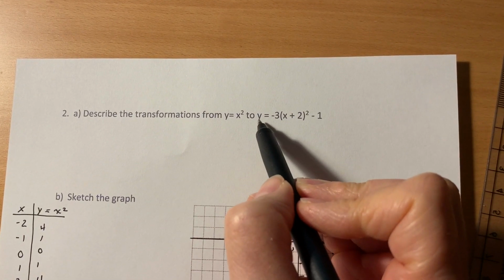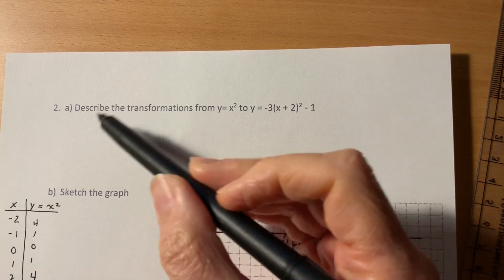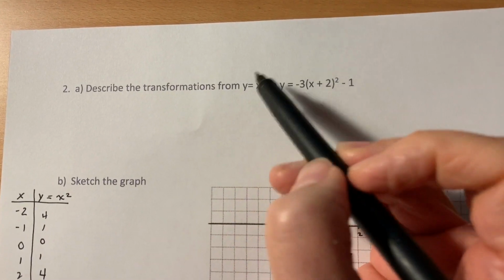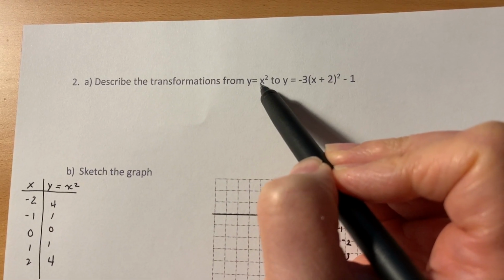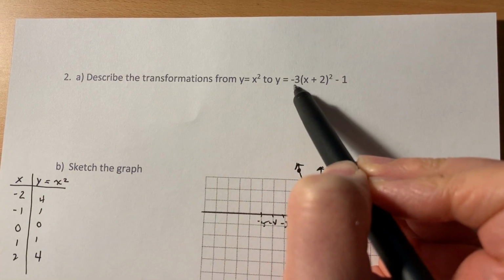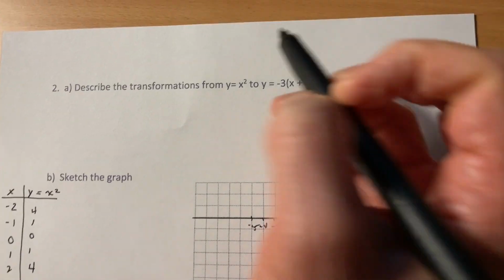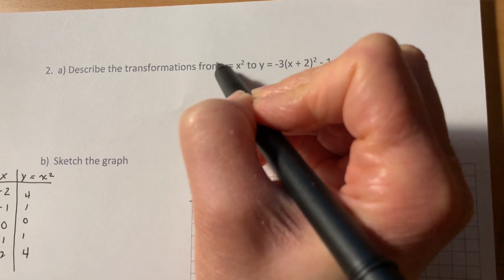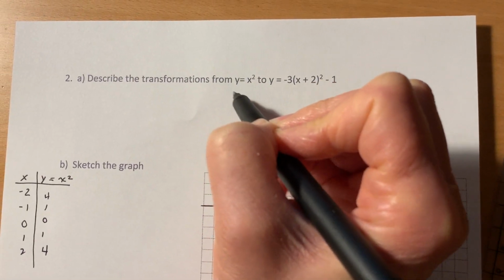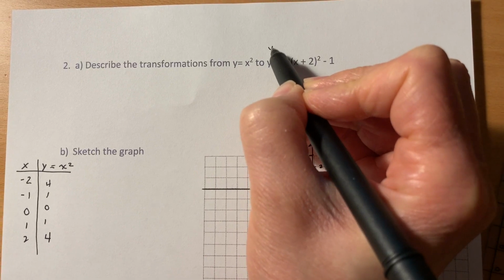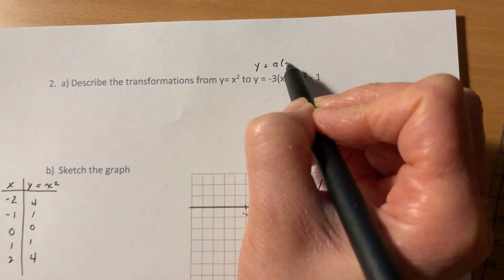Okay, now let's try the next one. So again, I'm going to do the description first. Describe the transformations as they relate to y equals x squared to y equals negative 3 times (x plus 2) squared minus 1. So this is the most basic quadratic or parabola. Often it's called a parent function. So again, I'm just going to rewrite the standard form.